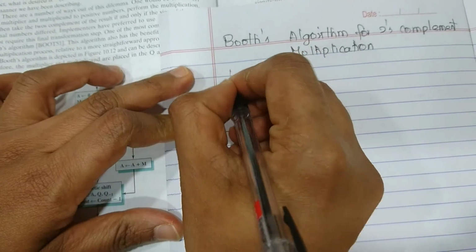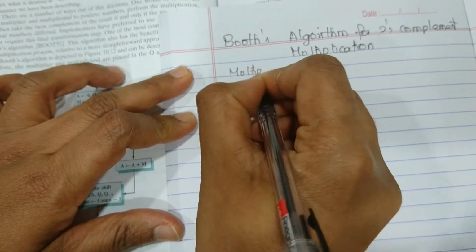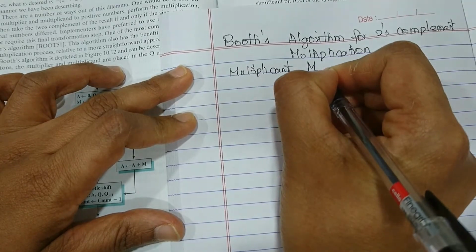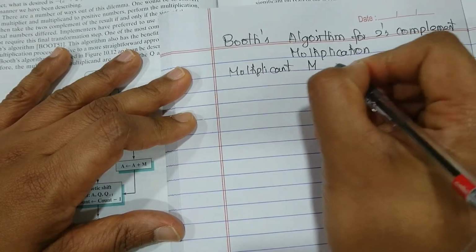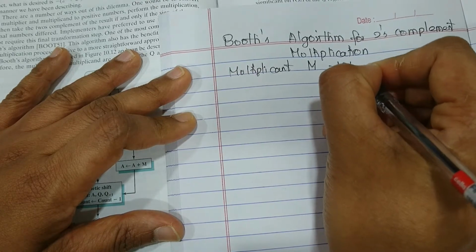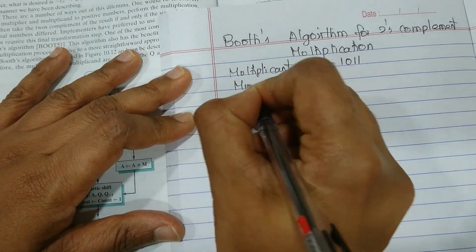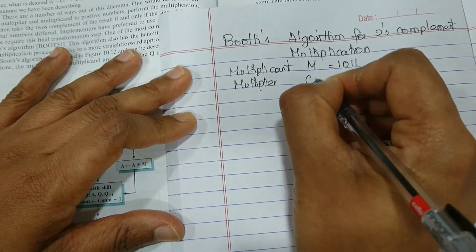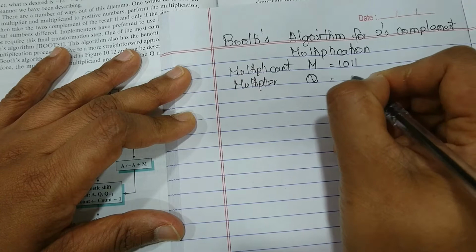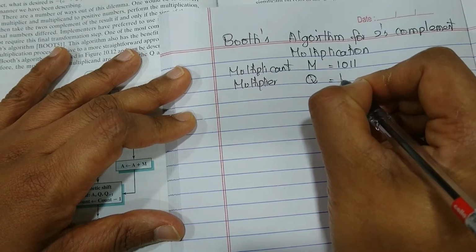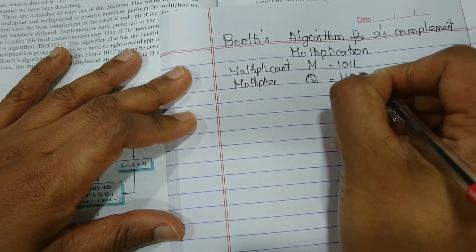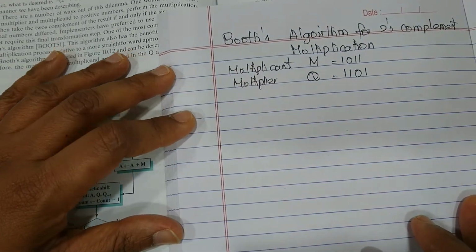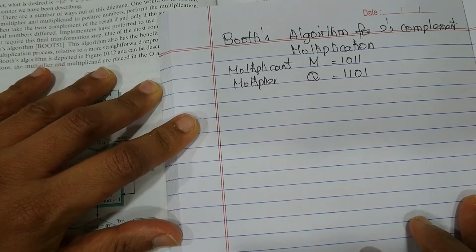Let's assume that the multiplicand, which I'm going to keep in a register M, is equal to 1 0 1 1, and then the multiplier, which will be in register Q, is 1 1 0 1. Let's assume this example.